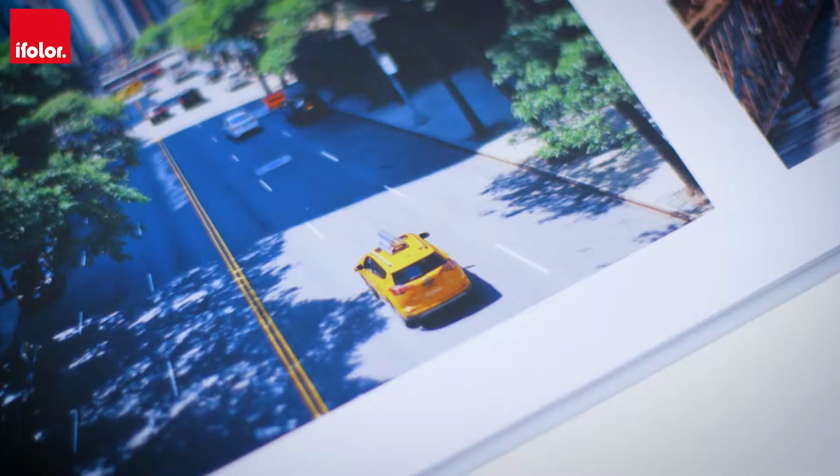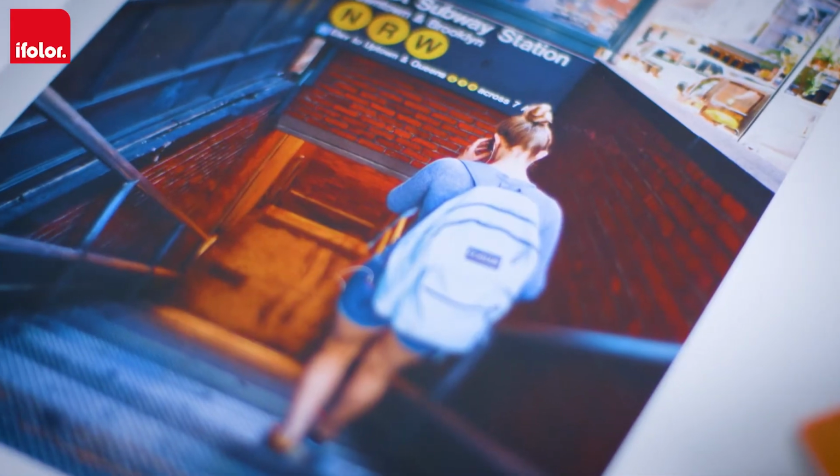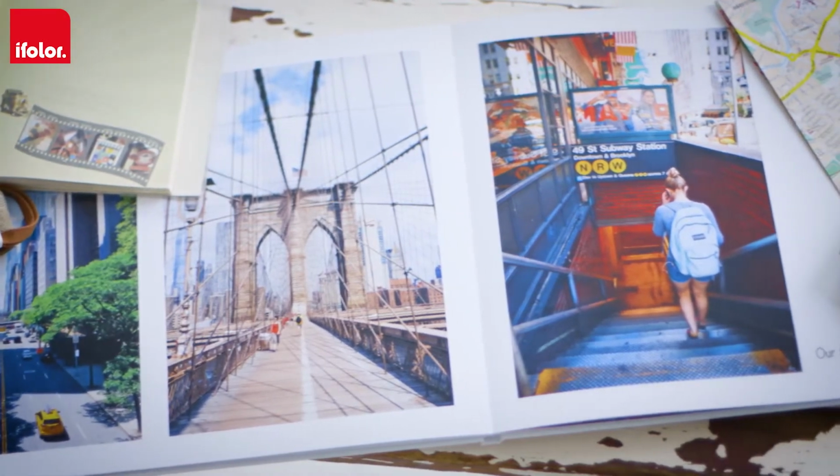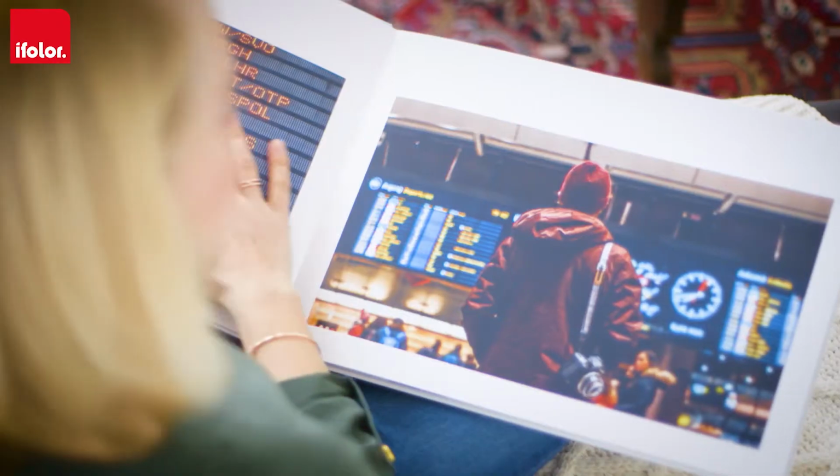With the ifolor Designer for Mac, you can create your own brilliant photo books on your computer. The free-to-use design software is the perfect tool to keep your most cherished memories alive for years to come.